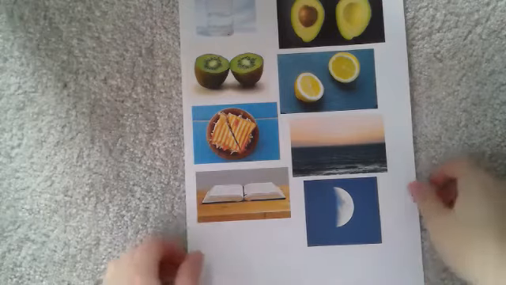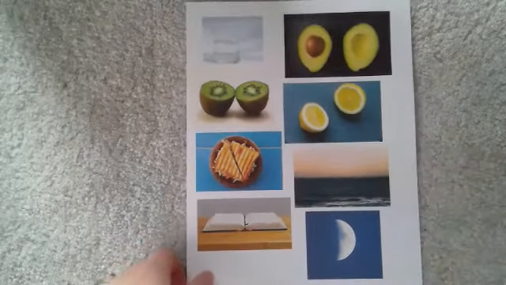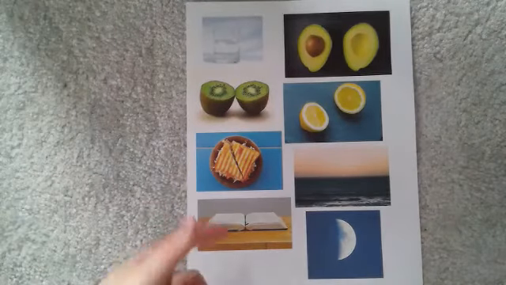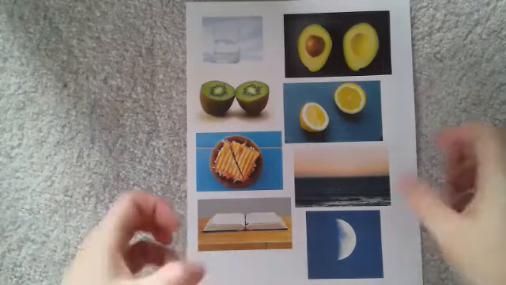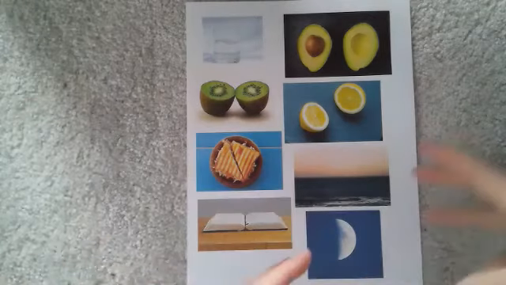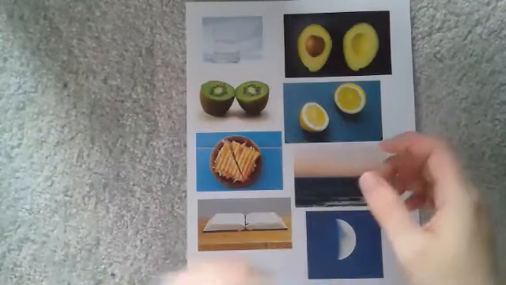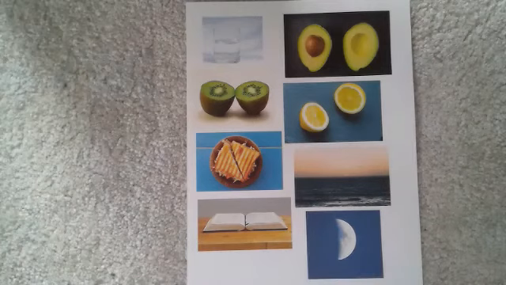Then I would like you to create your own collage of things that you've either found or split in half yourself around the house. If it's tricky to take photos and make those into a collage, then absolutely you can draw things that you've split in half and label them so I can see what they are.